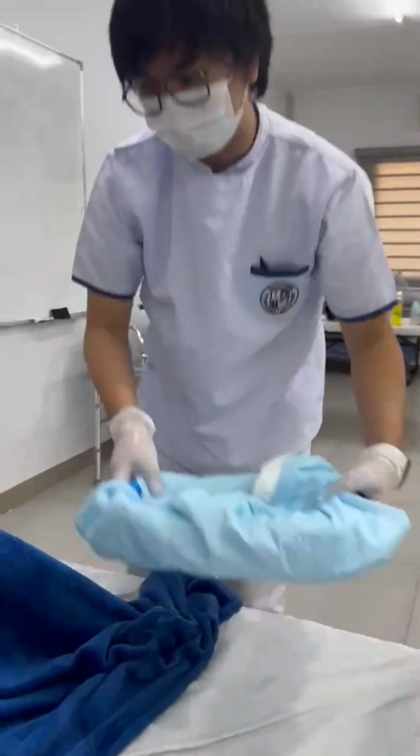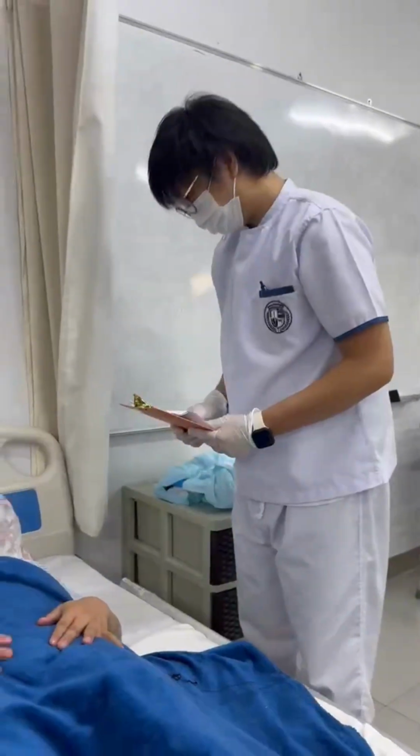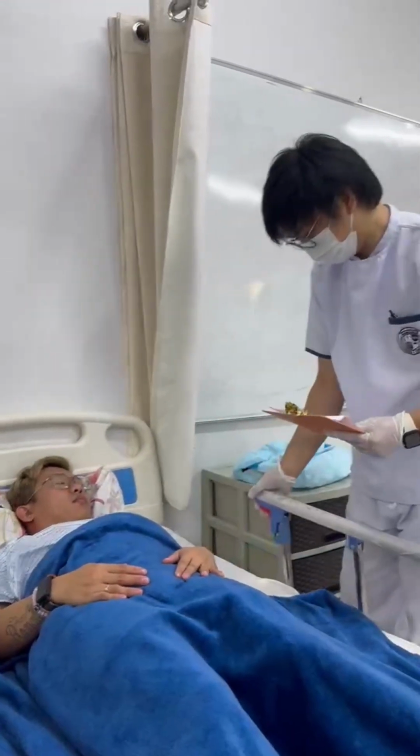Urinals, used to collect urine for patients who cannot walk to the toilet. Help maintain comfort, dignity, and hygiene.